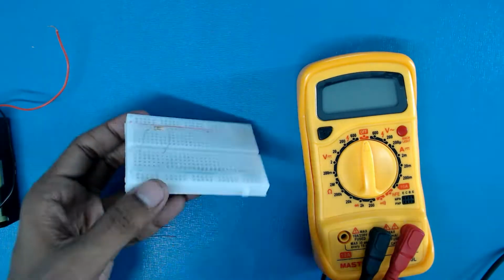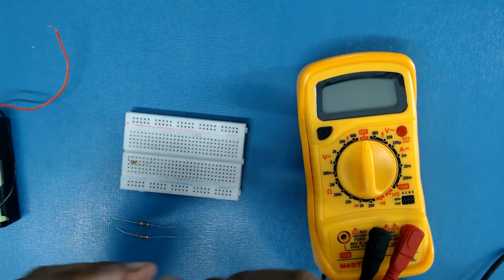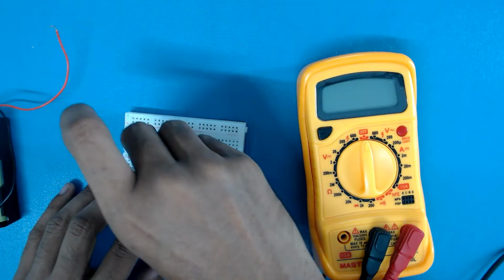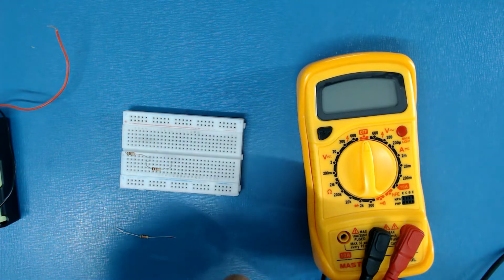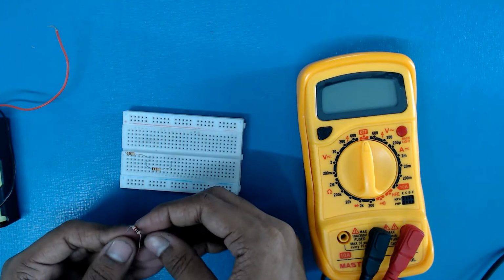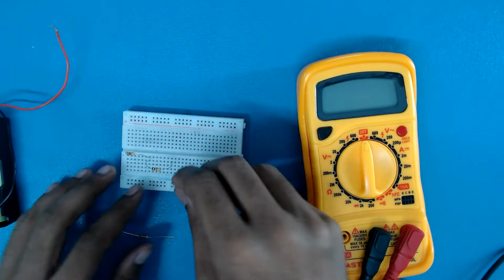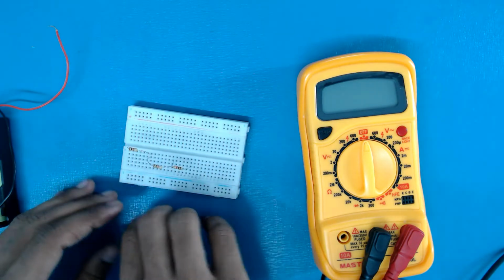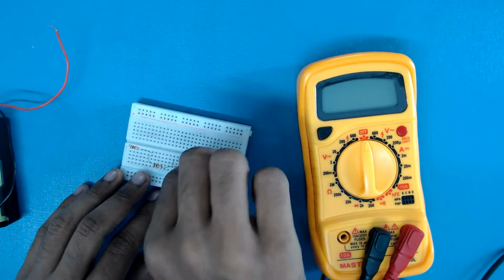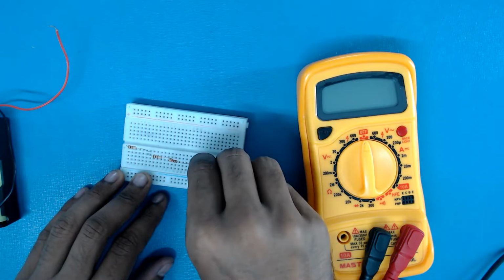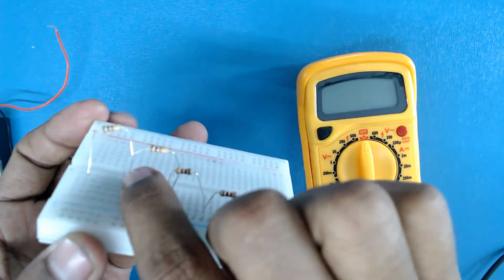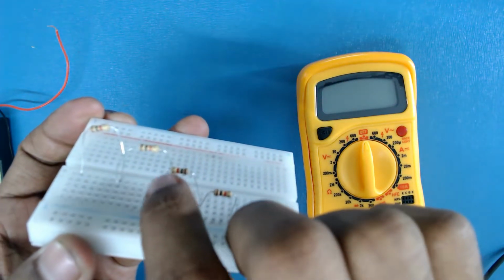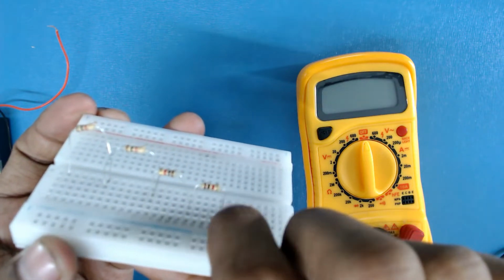Now let's do the same for the second one, similarly the third one, and finally the fourth one. So all of them are in series: the first connects to the second, the second to the third, and the third to the fourth, and so on.